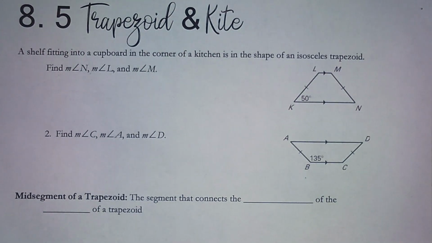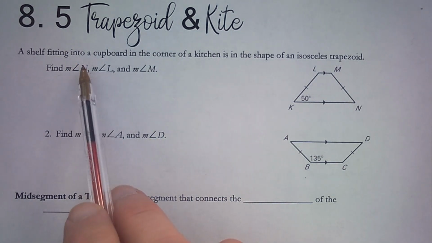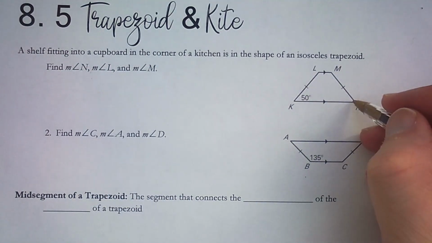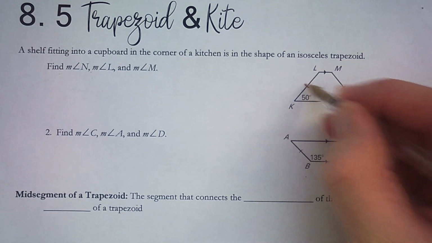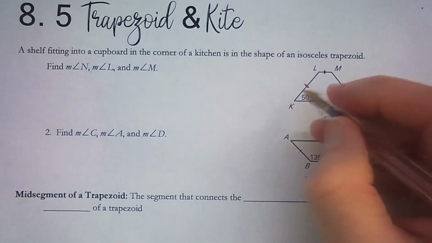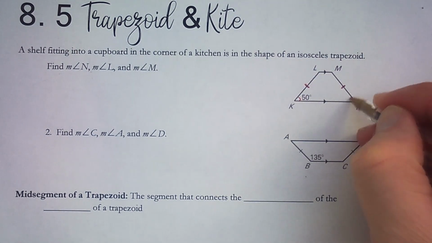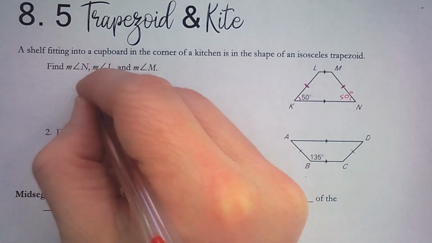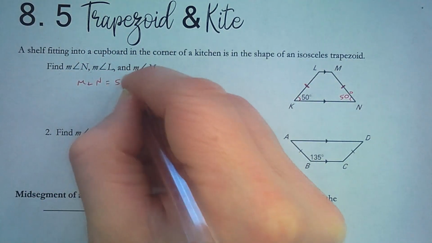A shelf fitting into a cupboard in the corner of a kitchen is in the shape of an isosceles trapezoid. Find the measures of angles N, L, and M. N will be a nice easy one. These legs are congruent, which means these base angles are congruent. So we've got 50 degrees here. The measure of angle N is 50 degrees.